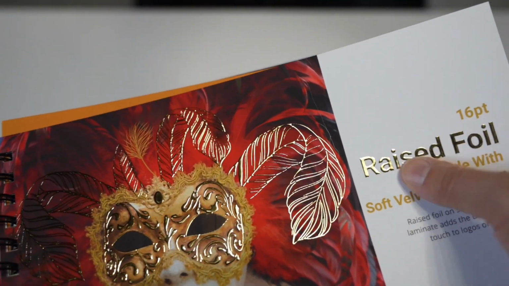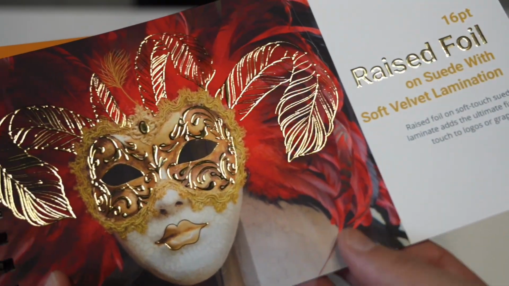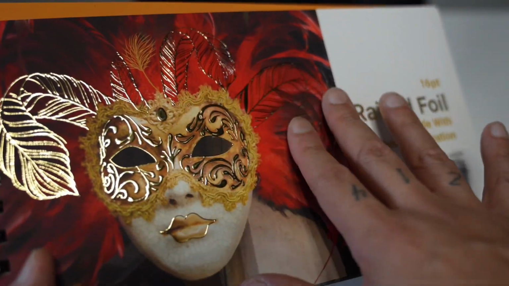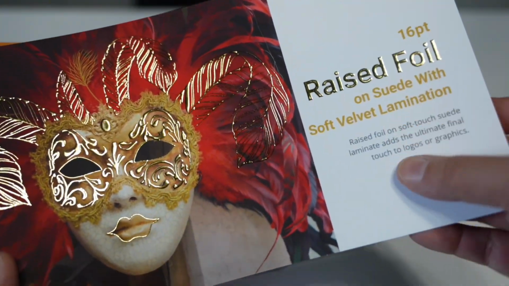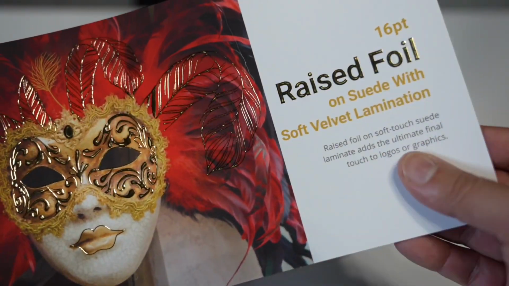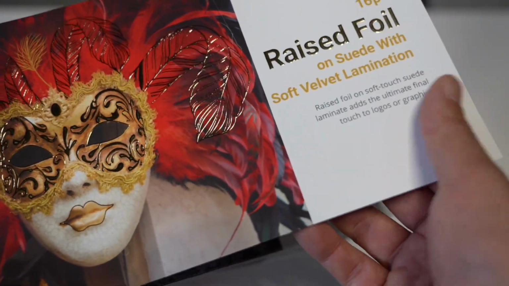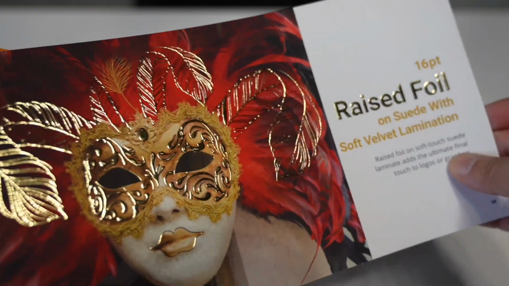And this raised foil is on suede material, which is a very popular combination. It's not only the actual look and the feel of the raised foil, but also the material, the paper itself, very soft. It feels like there's fur on it, you know? Yeah, so you can see closely.